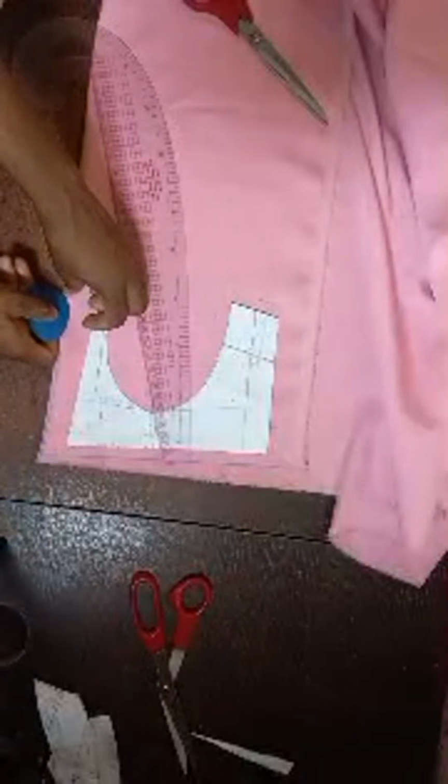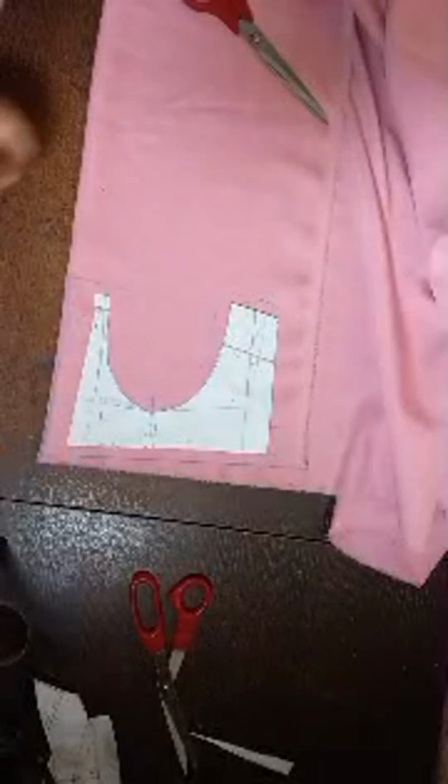There's a gentle curve around this area. I'm also going to follow it. So I can cut that out now.